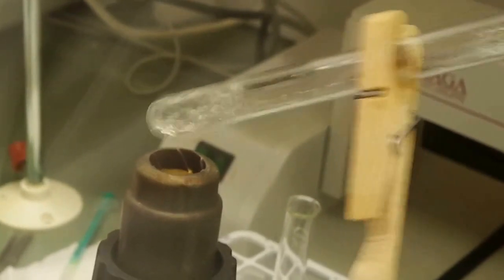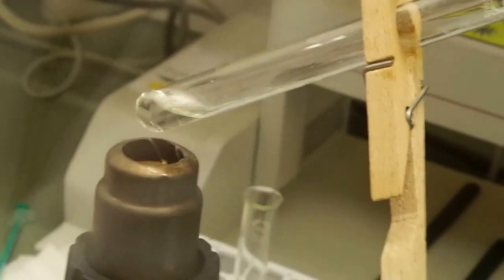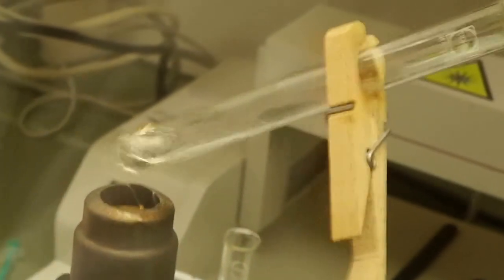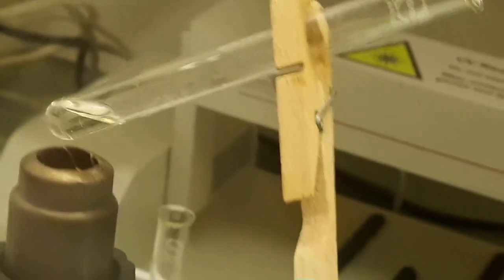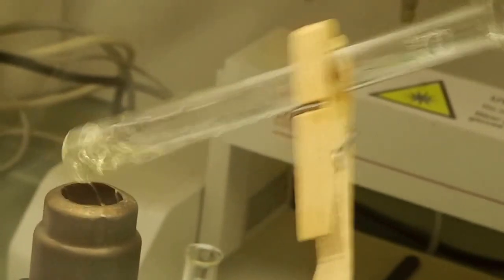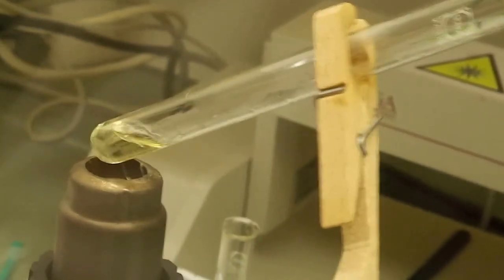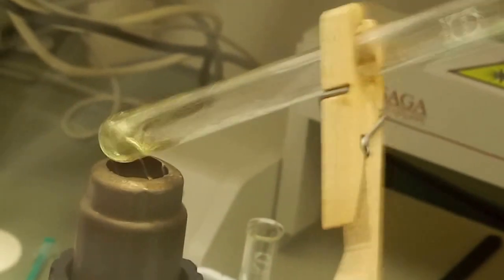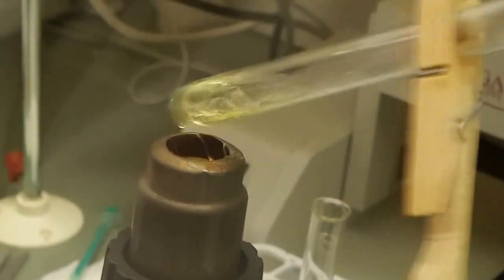Come on, where are the nanocrystals? Should be in a second. Don't worry. Yeah, we see a color change. Slowly. A yellowish color. Yeah, that shows that our nanocrystals start to grow. Alright, very nice.